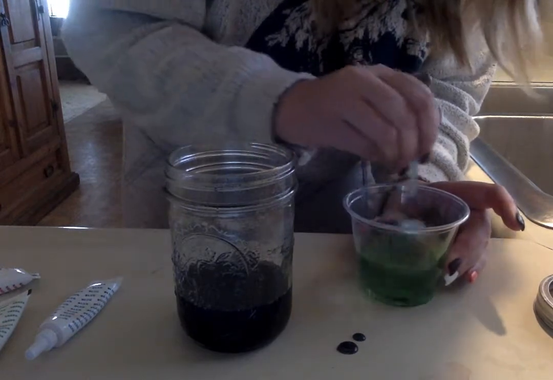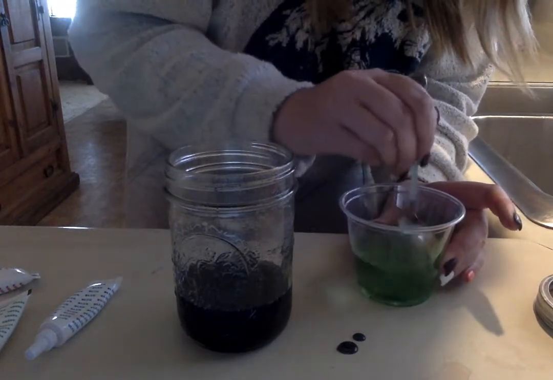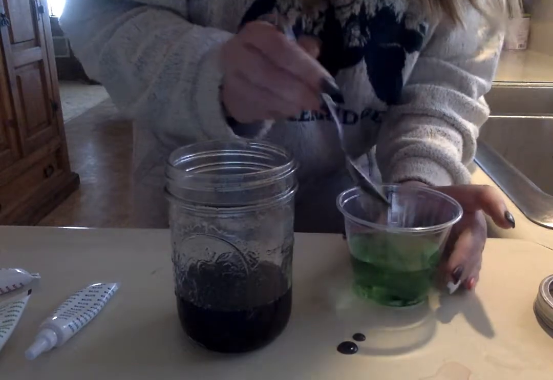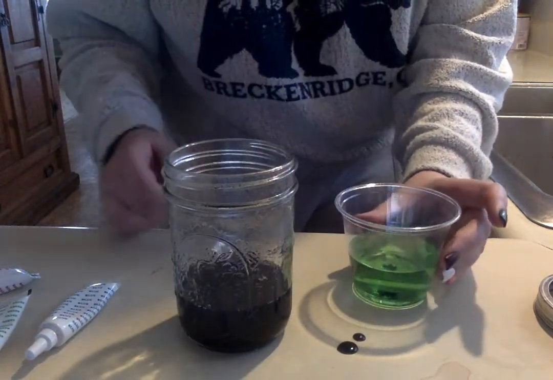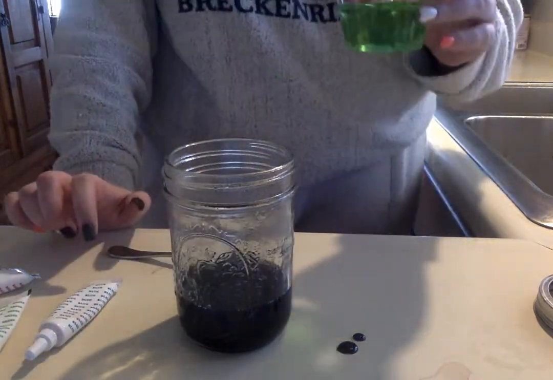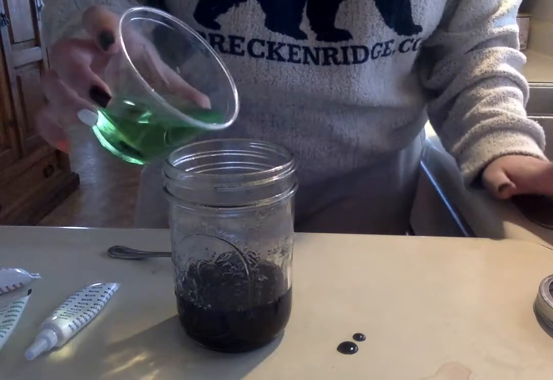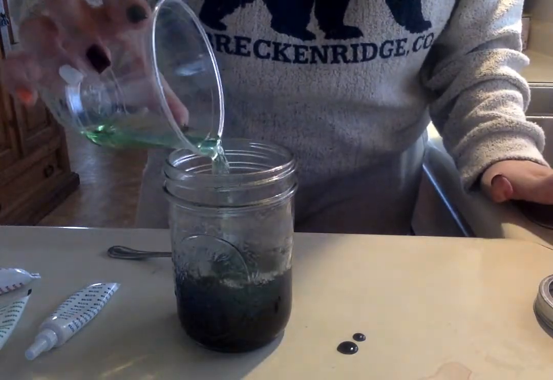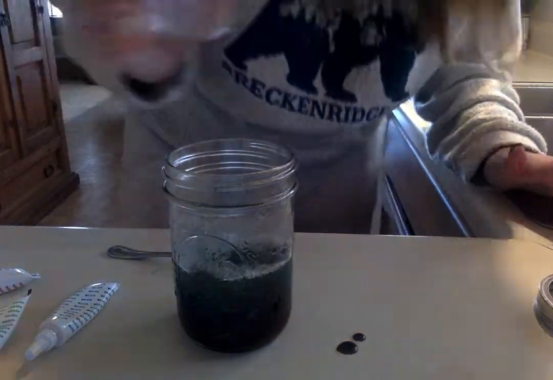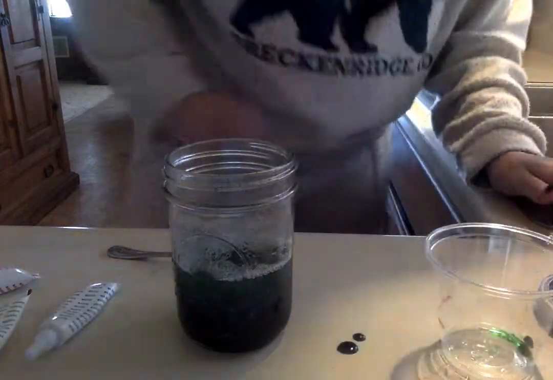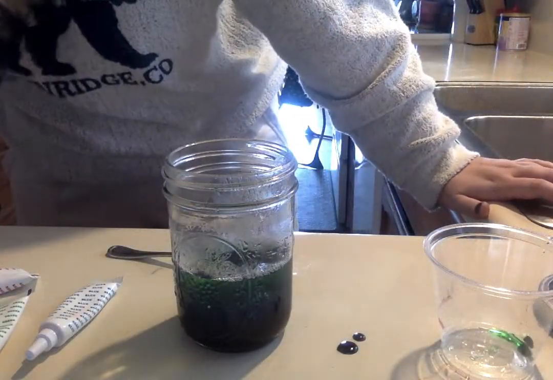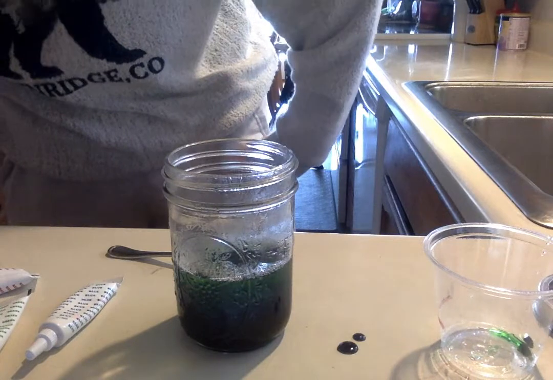You're going to stir, stir, stir until you think it's green enough. And then after it's green enough, you're going to add it in to your jar. Okay. Then after that, we're going to move on to our next liquid.